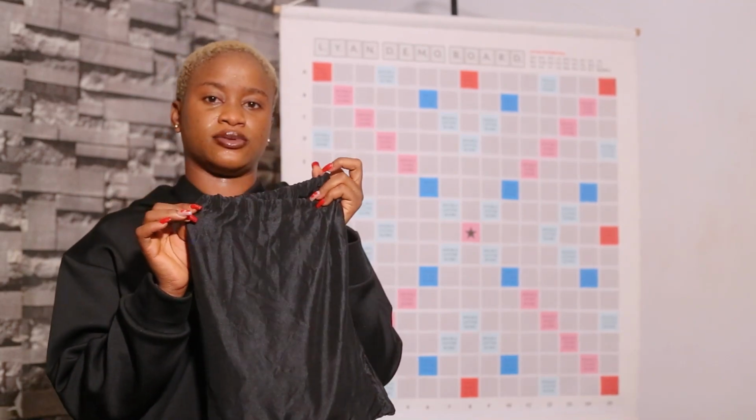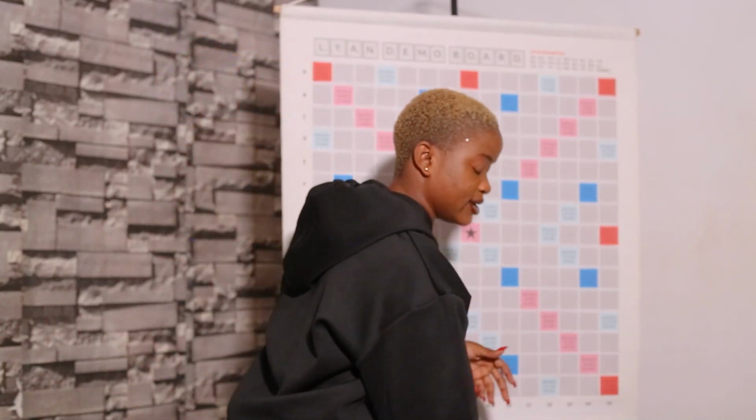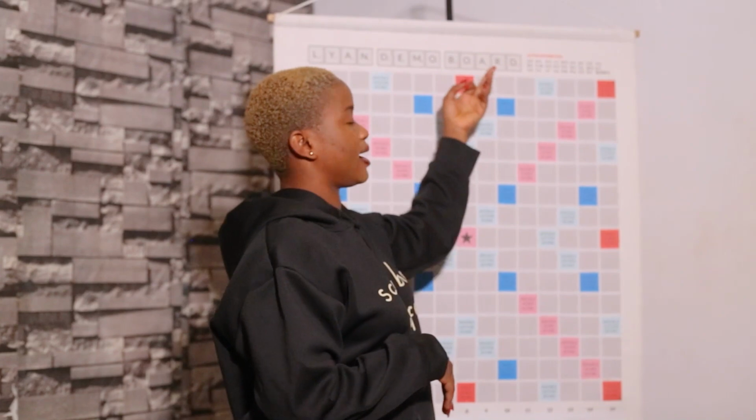Scrabble uses a total of 100 tiles. Every tile bag must have 100 complete tiles, and they must all follow this frequency. That's the letter distribution. A is 9, B is 2, C is 2, D is 4. We have 4 D's inside the bag. We have 12 E's, 2 F's, 3 G's, 2 H's, and 9 I's inside the bag.